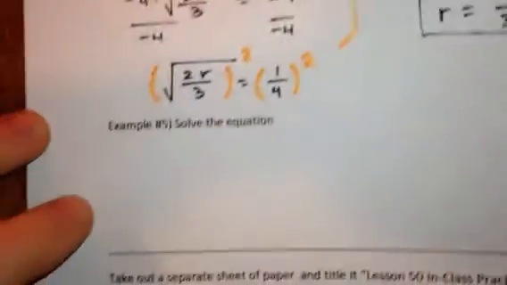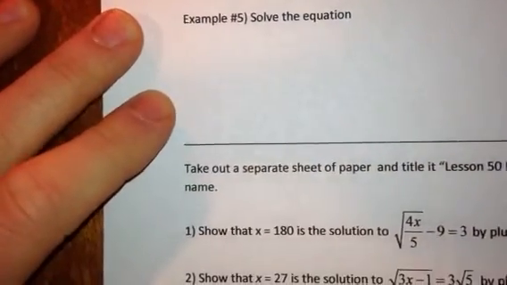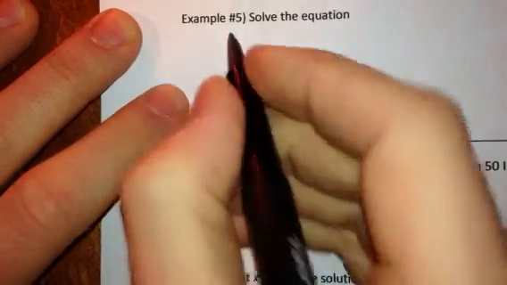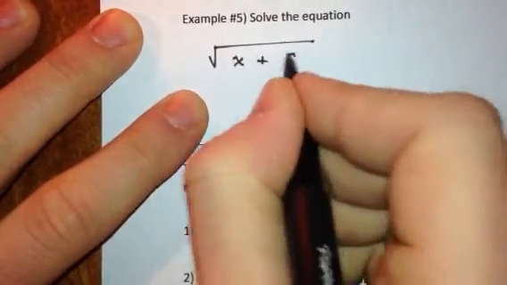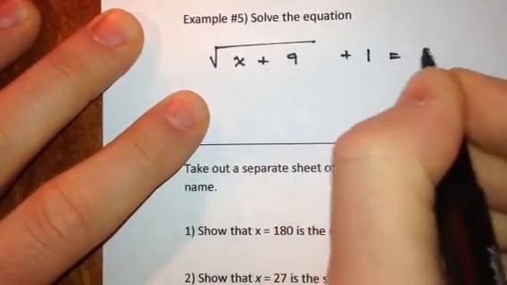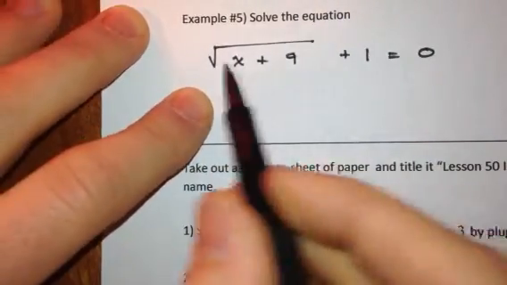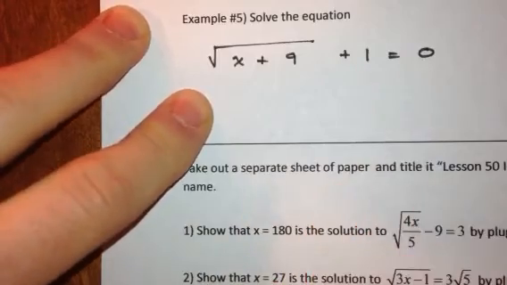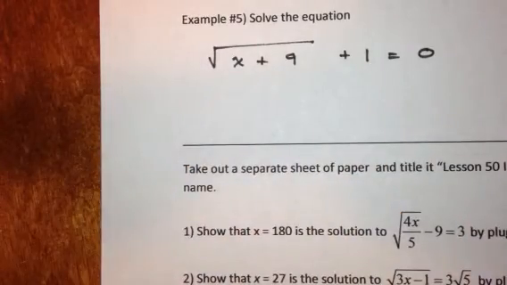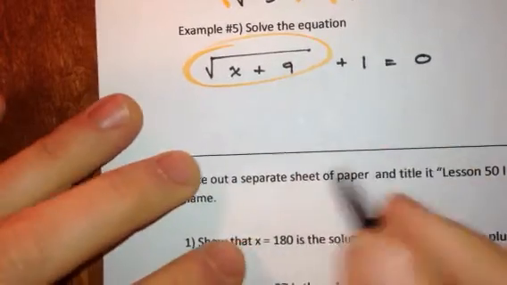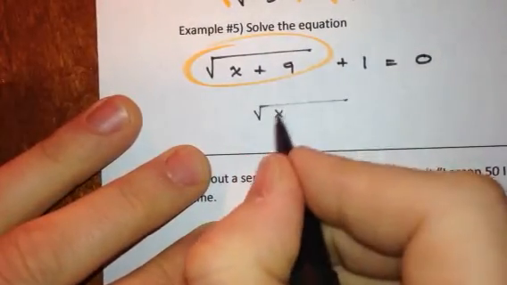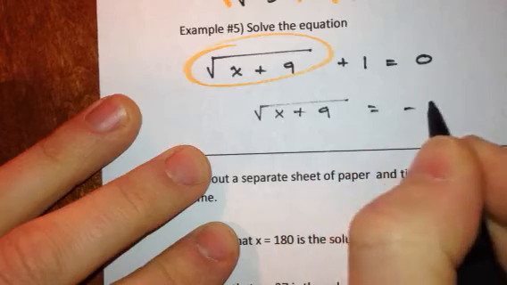Let's go to the last example. One of the tricky things about radical equations is that sometimes there's no answer. So let's look at an example of one that has no solution. All right, so you've got a radical plus 1 equals 0. And you say to yourself, well, I'm going to start by getting that radical by itself. So let's subtract 1 from both sides. We get radical x plus 9 is equal to negative 1.